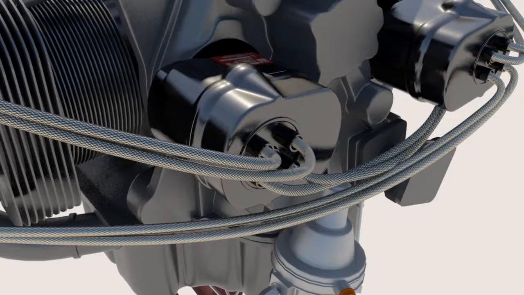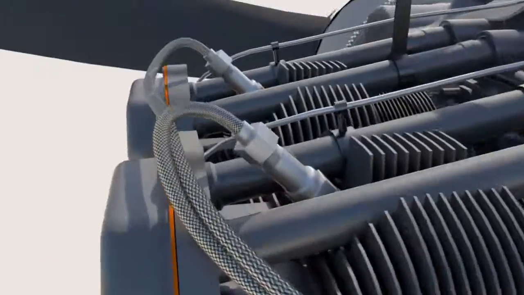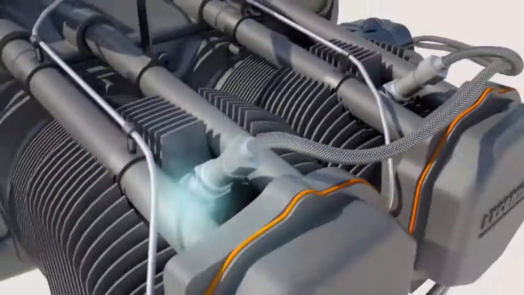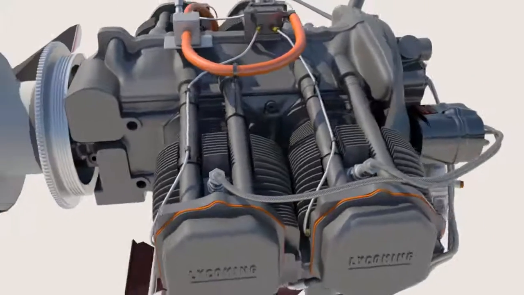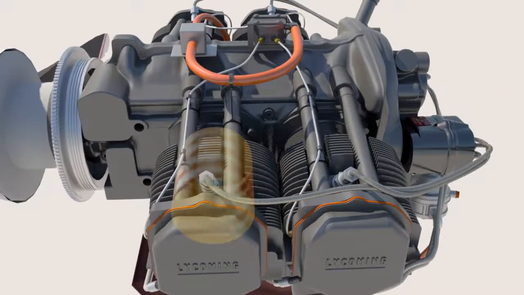That means if the airplane's electrical system were to fail, the magnetos would still be able to generate sparks for the engine to run. The energy generated from the magnetos is sent to the spark plugs. The spark plugs then release that energy, which ignites the fuel-air mixture, creating power to turn the propeller.